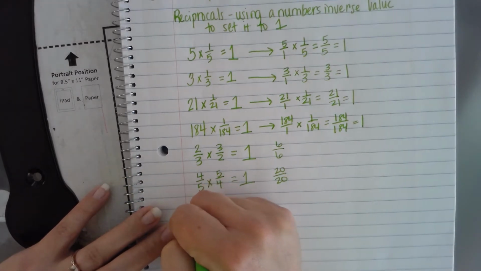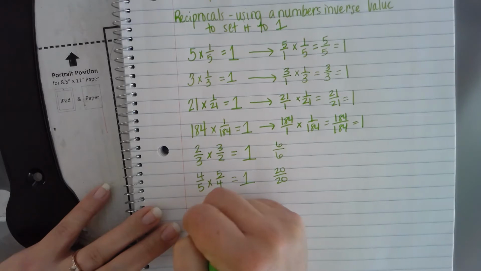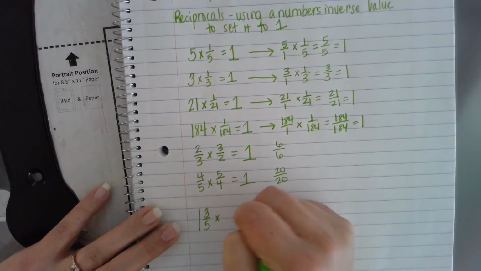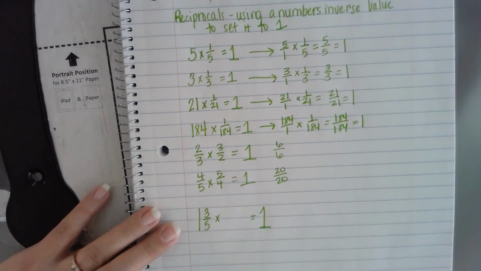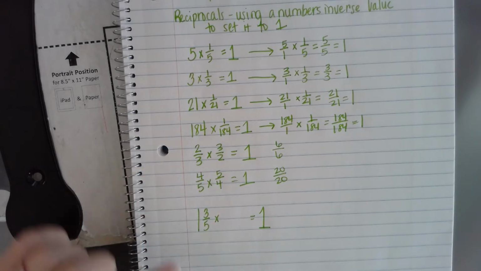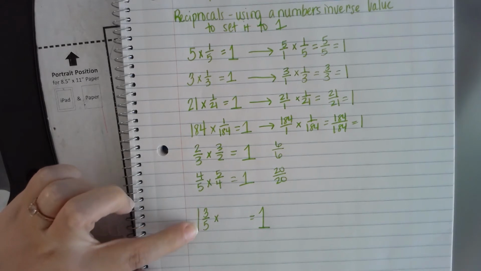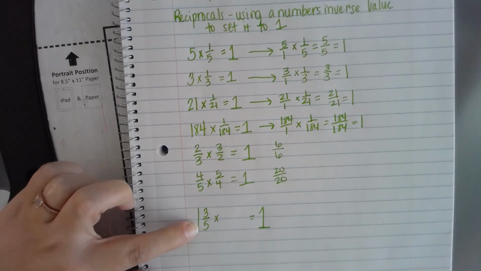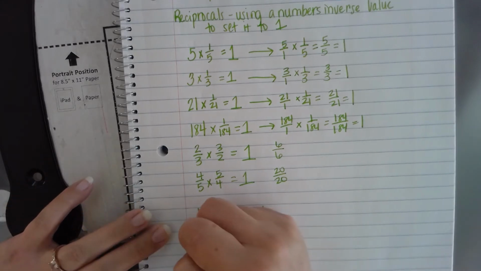What if I gave you this? You would just flip the fraction over, but keep the whole. Okay. So Anaya says you'll just flip the fraction over but keep the whole. No, you turn it into an improper fraction. Turn it into an improper fraction, then flip it over. Okay?